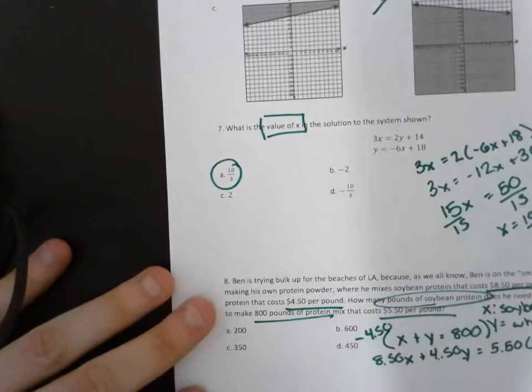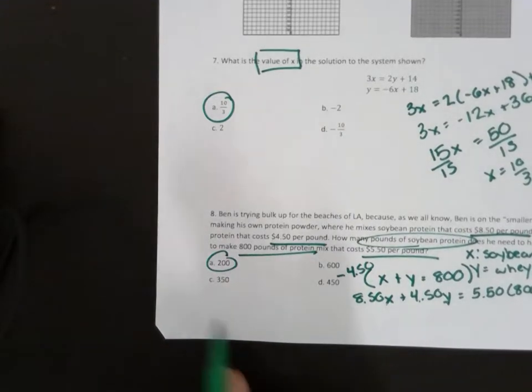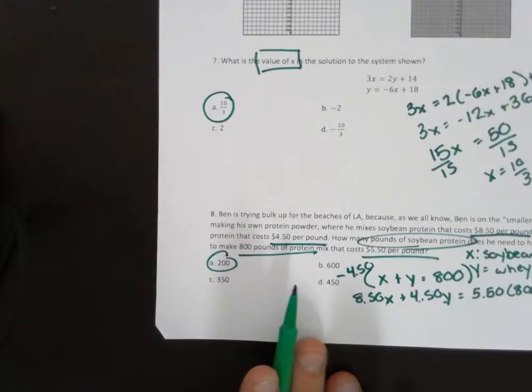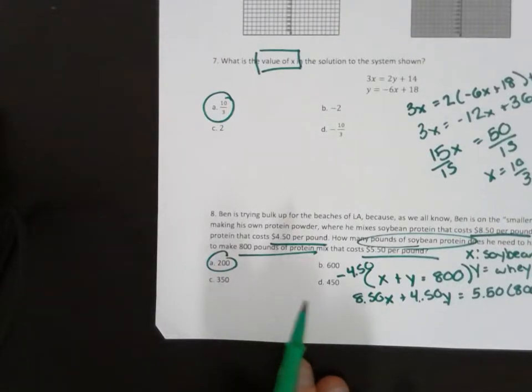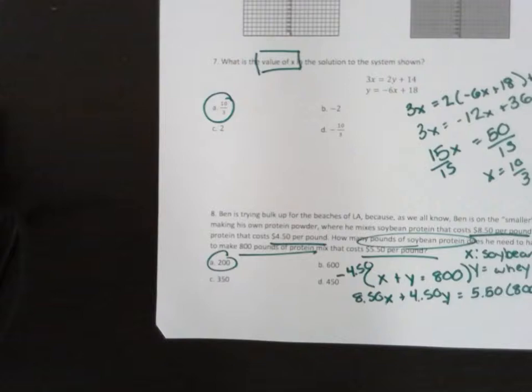The mixture questions only occur when they give us an amount. So if they said, oh, you have 200 pounds of soybean, but you don't know the number of pounds of whey, and they don't give you the total weight either. They just tell you have a mixture of $5.50. They may not give you the end weight. That's when you have to create a table and list everything out and then set your two sides equal. But again, with this one, it's pretty straightforward.